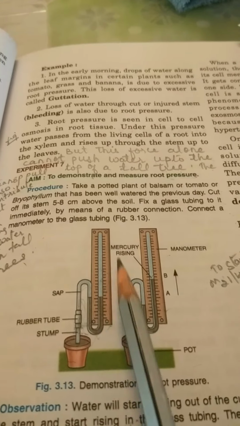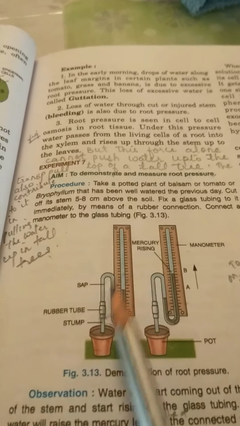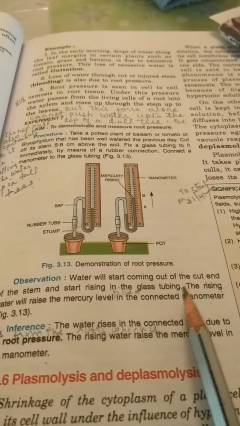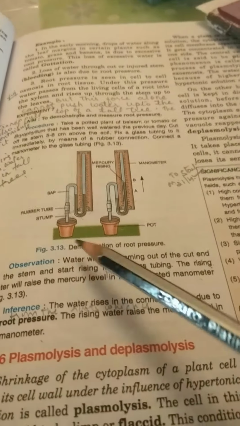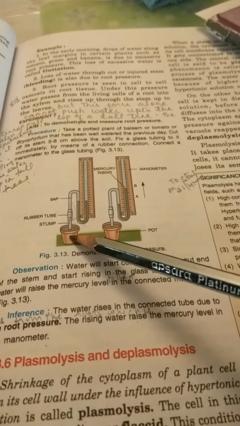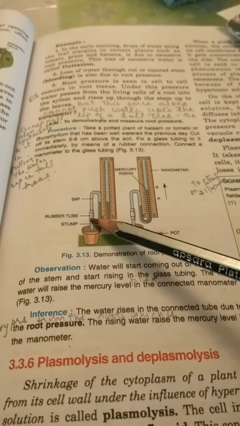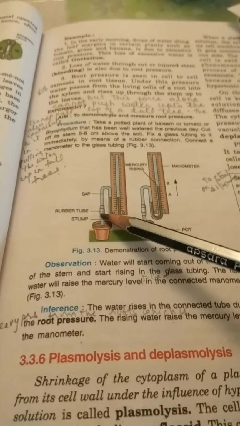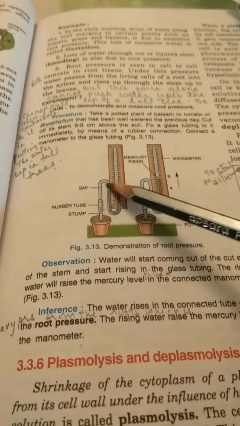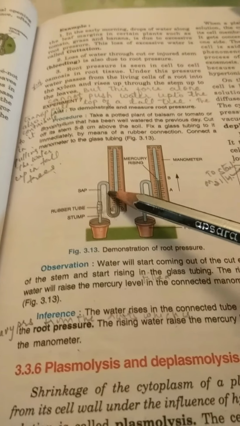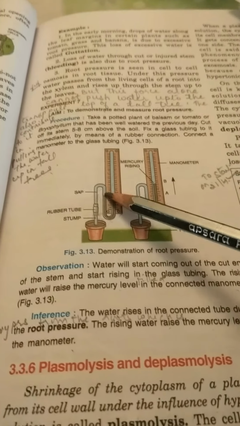Then we'll connect a manometer to the glass tubing. Observation: water will start coming out of the cut end of the stem and start rising in the glass tubing. So because of root pressure, water will come out from the cut end of the stem. This coming out of water from the cut end of the stem is also called bleeding. So water will be pushed up and it will rise in the glass tubing.